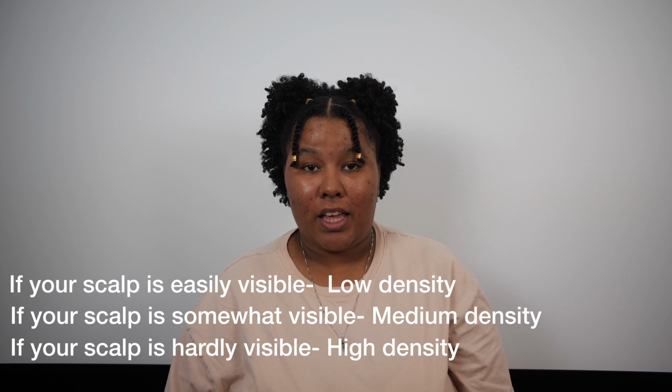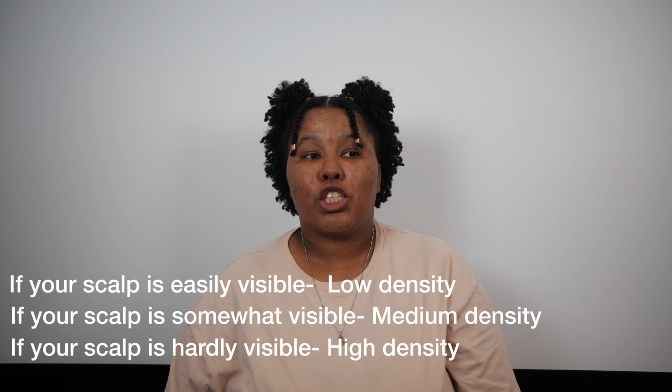It's a lot of hair on my head. It's a lot going on. So knowing your hair's density is not super important, but it's good to know because it gives you an idea of how to style your hair.